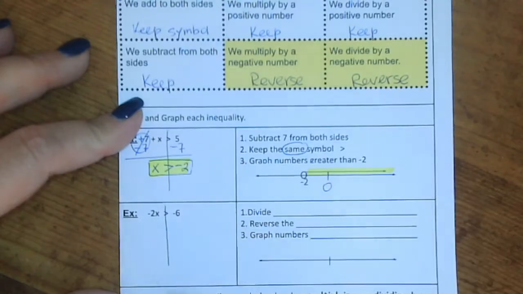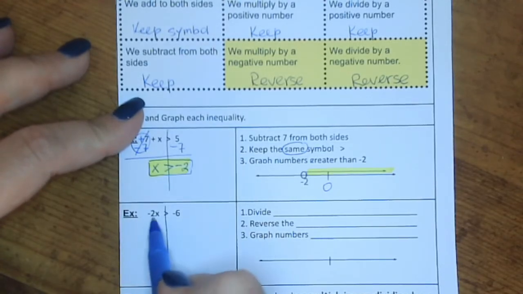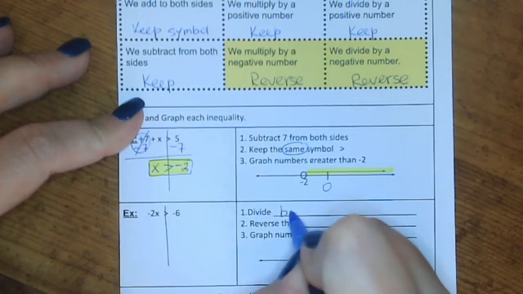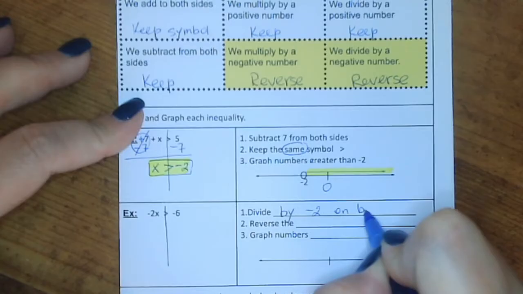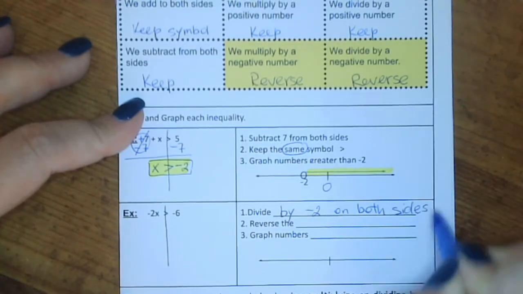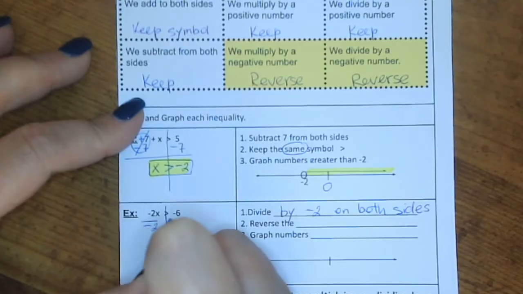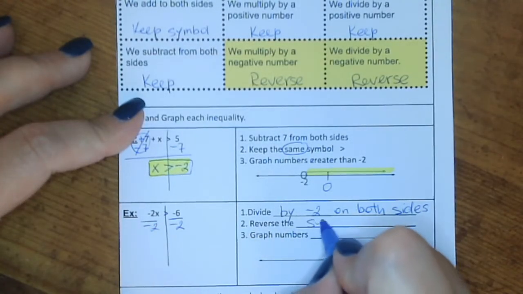What if a negative number is multiplied by the variable? Inverse operation will be to divide by negative 2 on both sides. When we divide by a negative number, very important to remember, reverse the symbol.